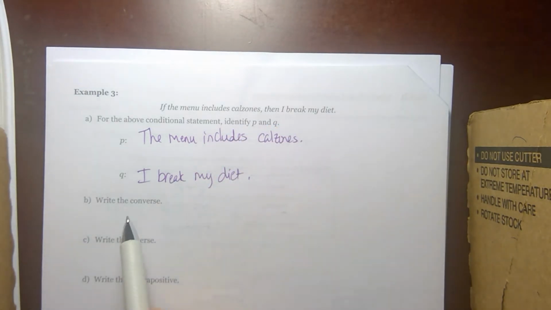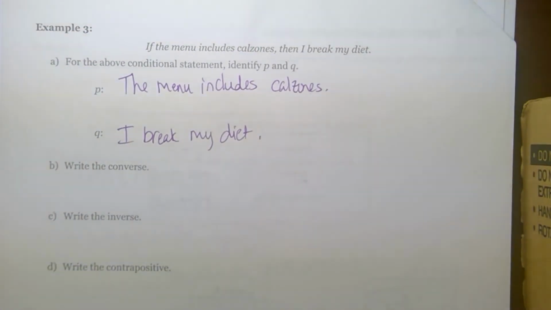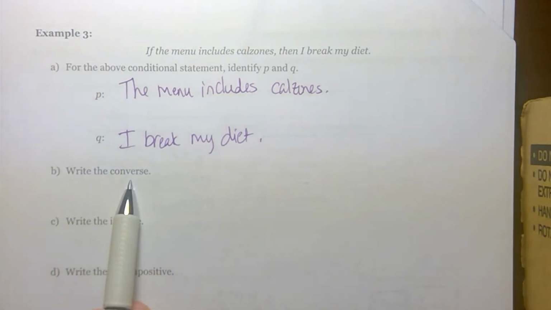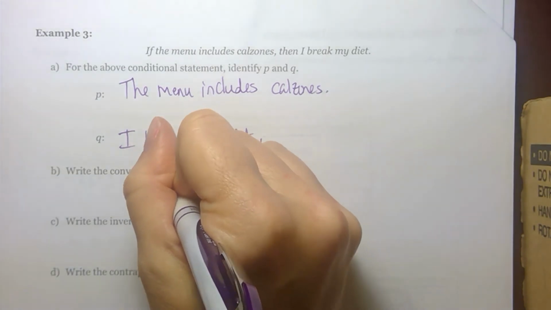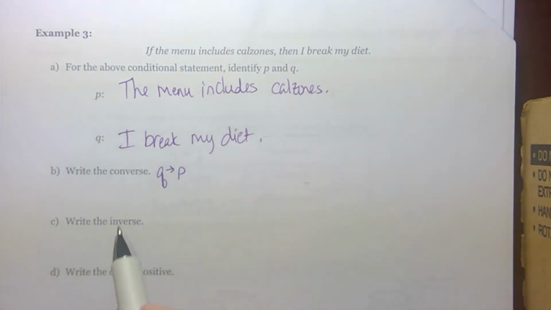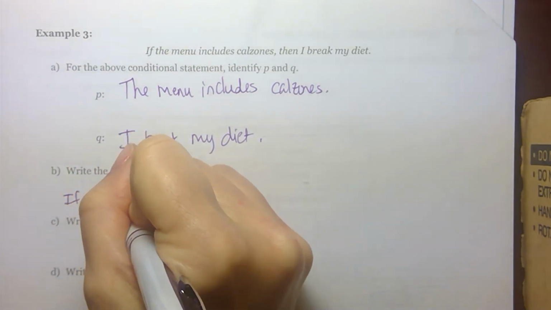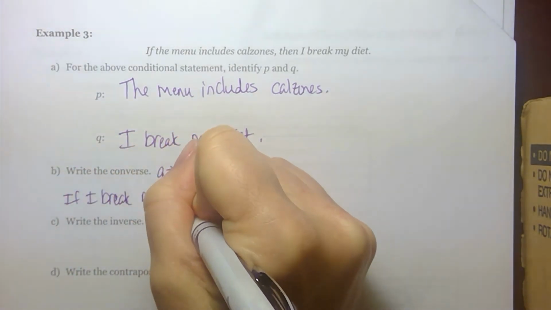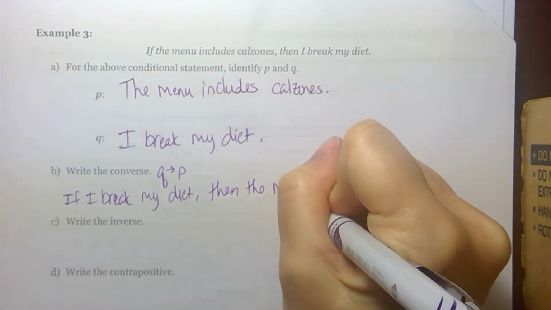Okay, we're told to write the converse. Well, think about what the converse is. Remember the logically equivalent statements I just did? My converse is when I switch the order. So the converse would be if Q, then P. If Q, then P would be if I break my diet, then the menu includes calzones.